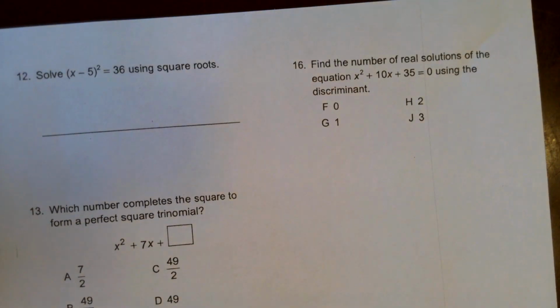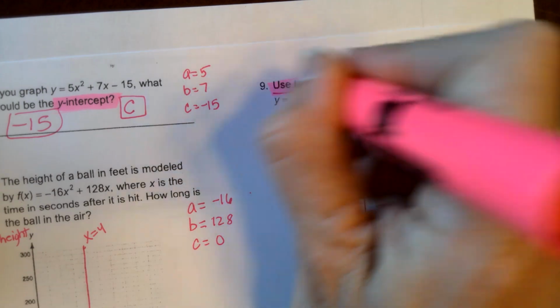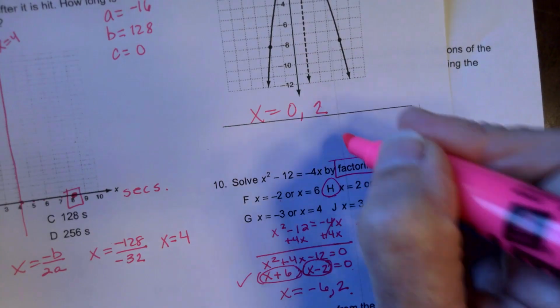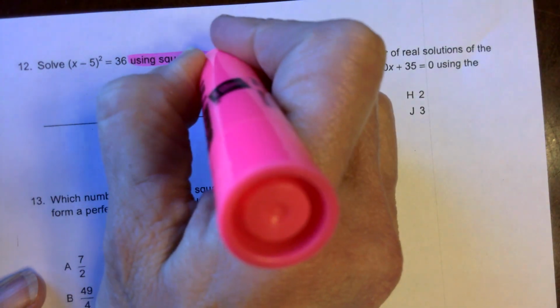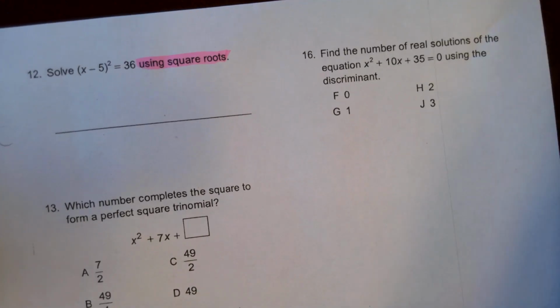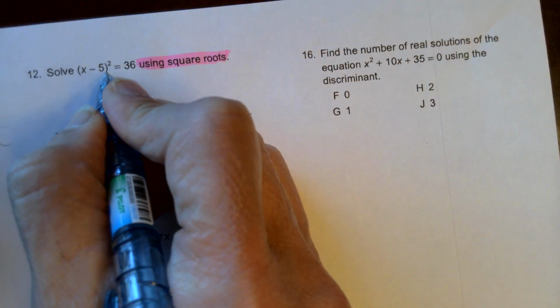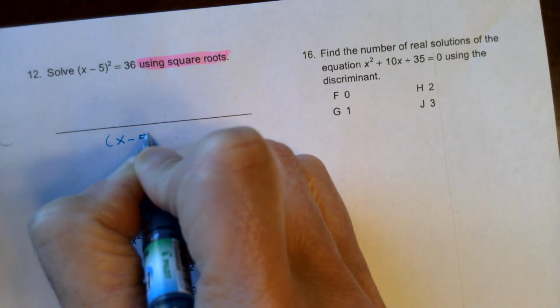All right, next we have solve using square roots. So as you noticed, we had solve using the graph. We had solve by factoring. Now we have solve using square roots. So we have to follow what we're saying here. It's time to switch it up a little. So when I look at this, I'm going to do my work right here. I'm going to rewrite it.